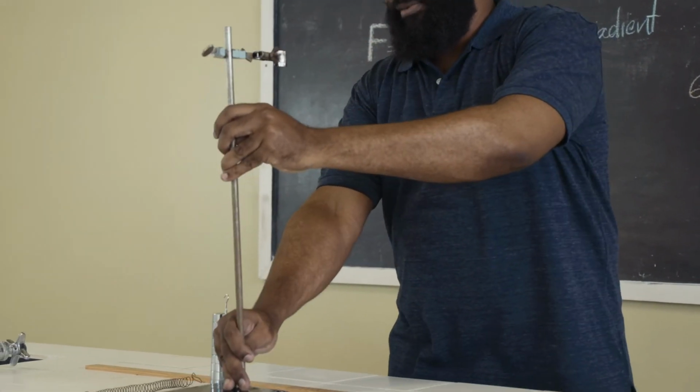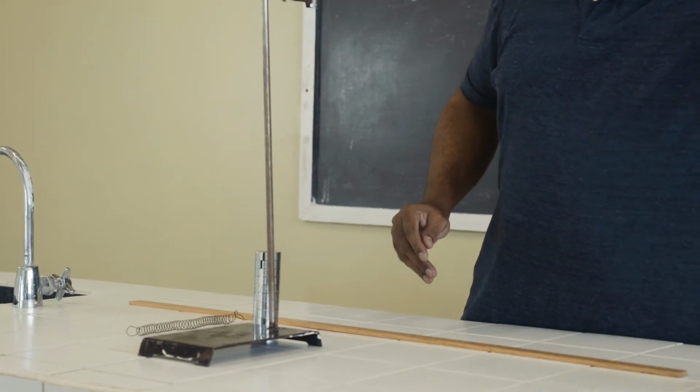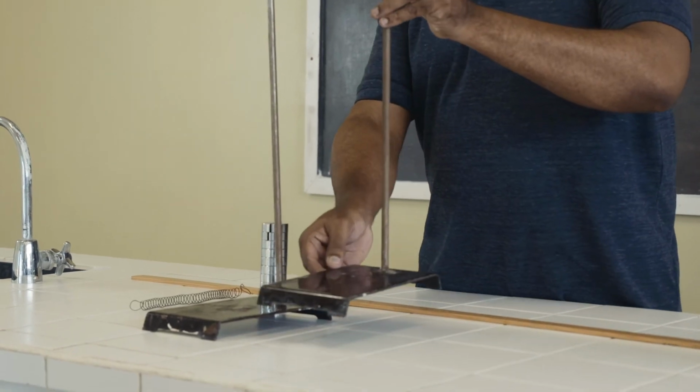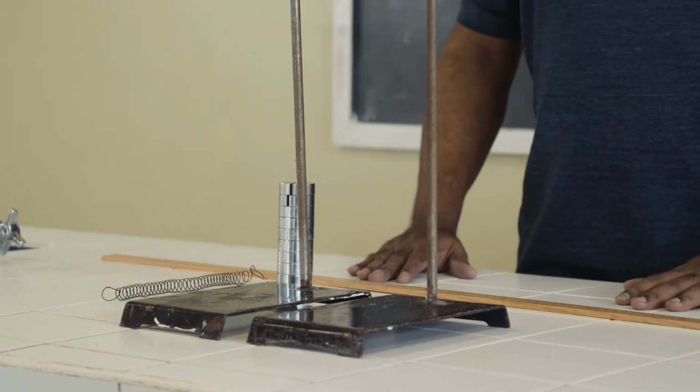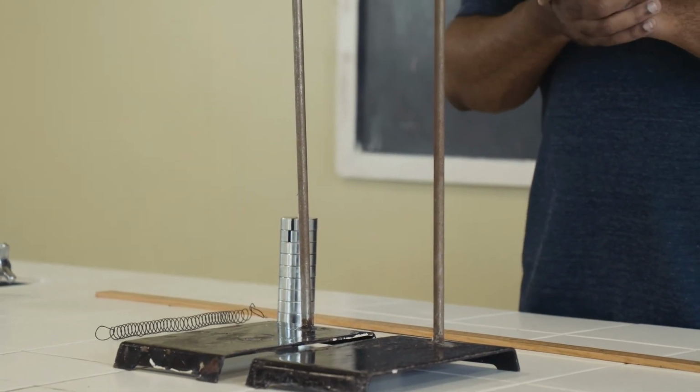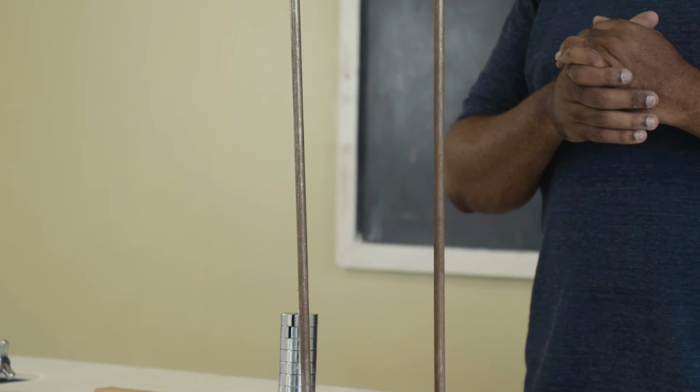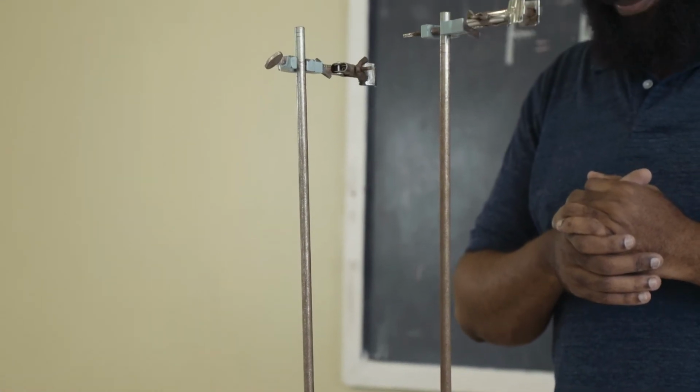we have a pair of trusty retort stands. Retort, children, not retard. Retort stands. And this represents our apparatus, so it's time for us to put them together and do a simple experiment.